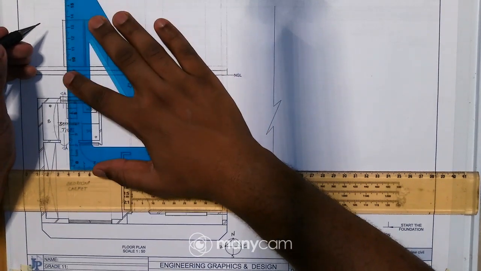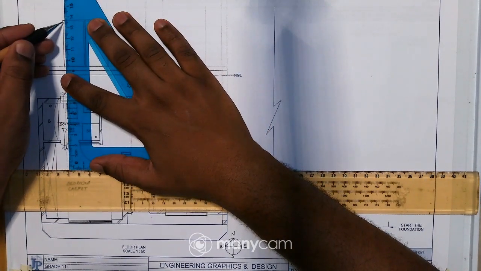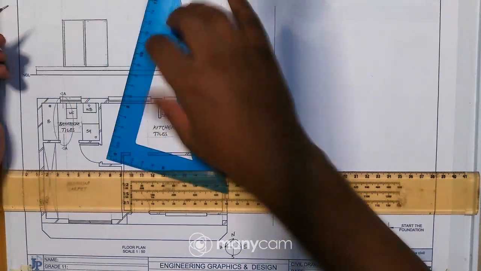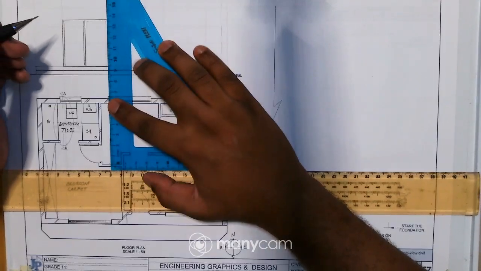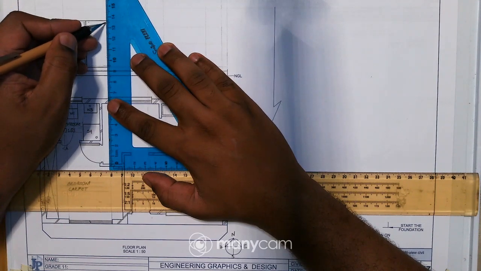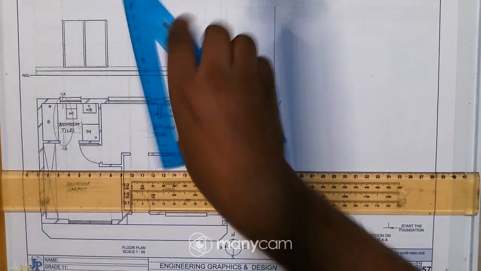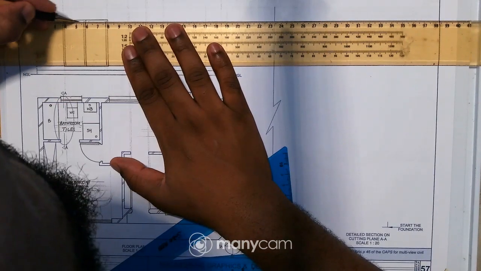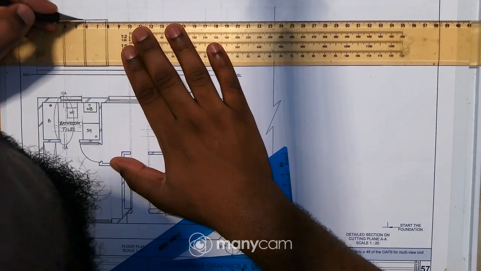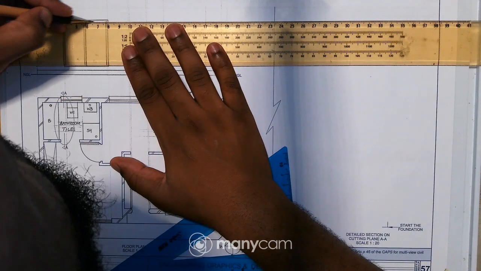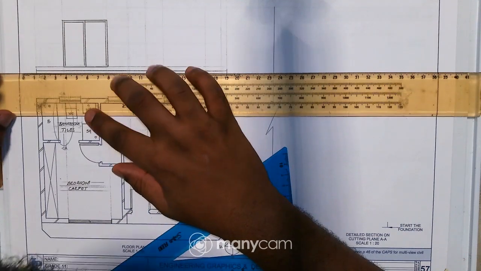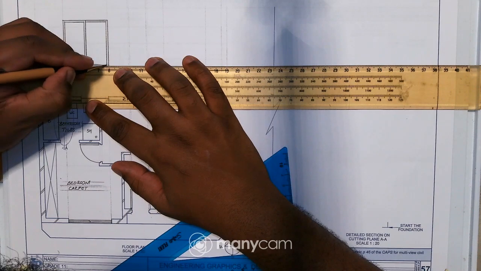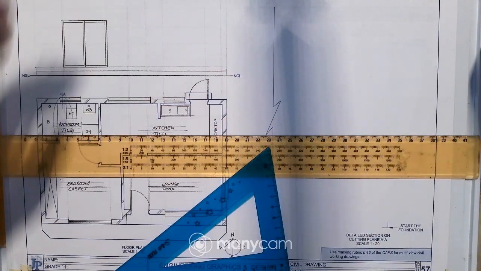So now I can just draw outlines inside, even this side. Just like that.